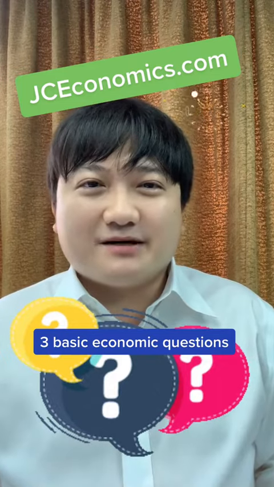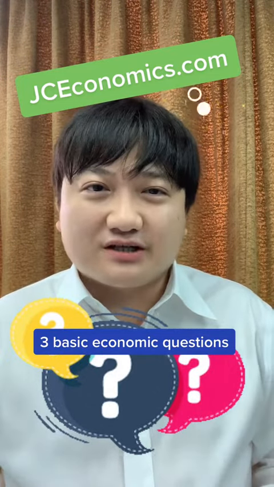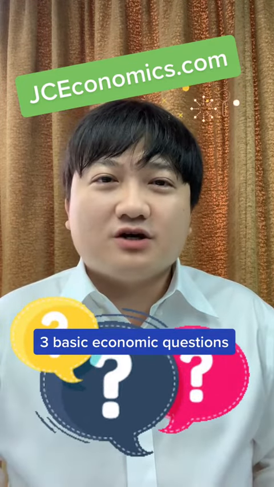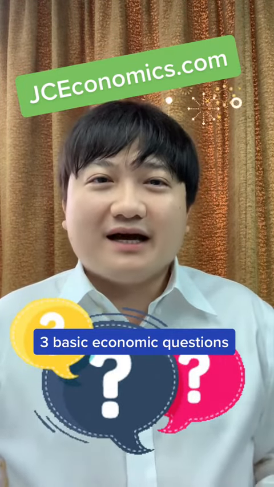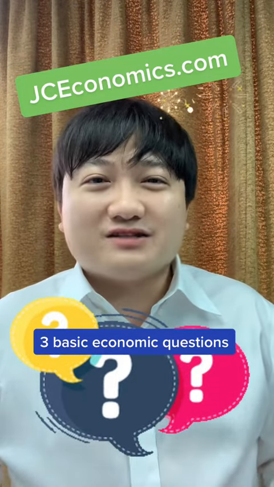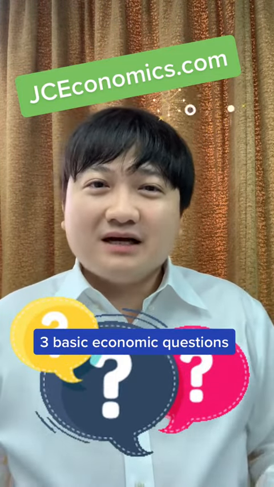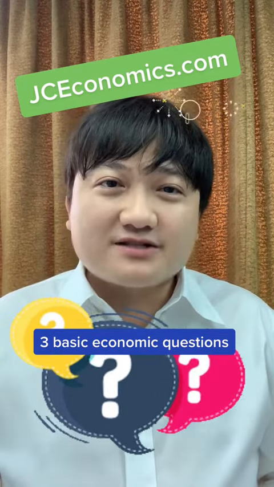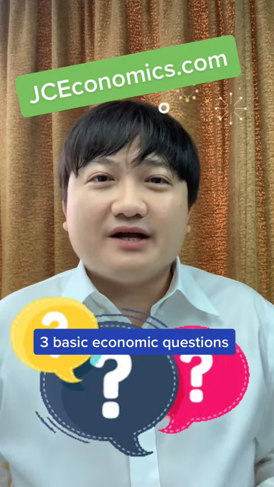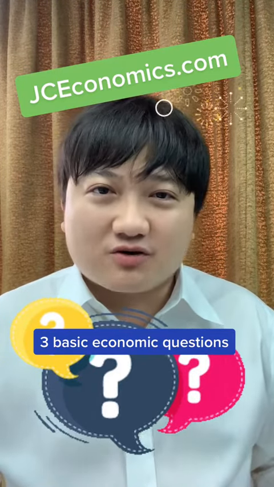The price mechanism performs the rationing function by rationing scarce resources to the production of goods which consumers are willing and able to pay for, thus addressing the question of what to produce. How much to produce depends on the relative prices between goods and services. The goods that bring higher profits will attract resources to it.